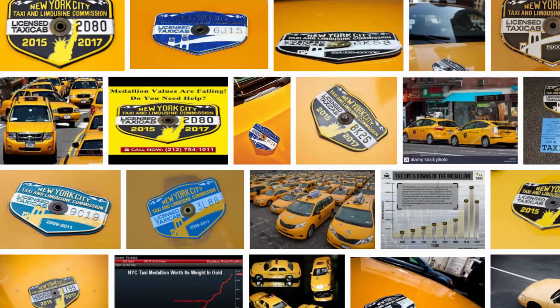And what this does is it gives you the right to drive that one car around and pick people up off the side of the street and drive them somewhere in New York City. Now, this is a really expensive investment. Guess how much it costs to buy one of these medallions?